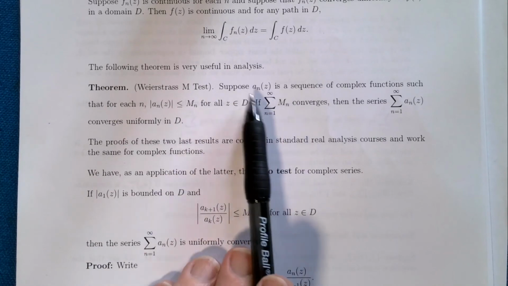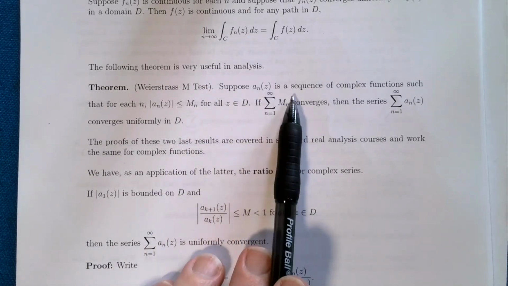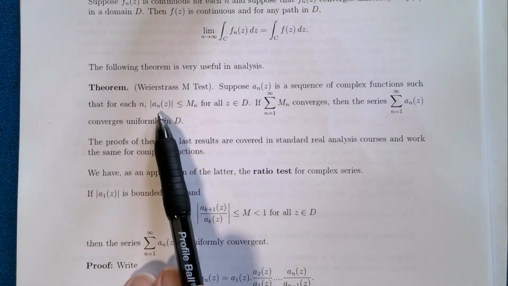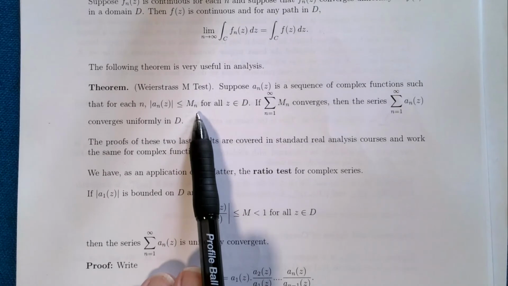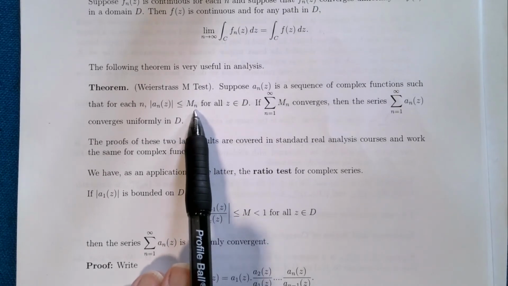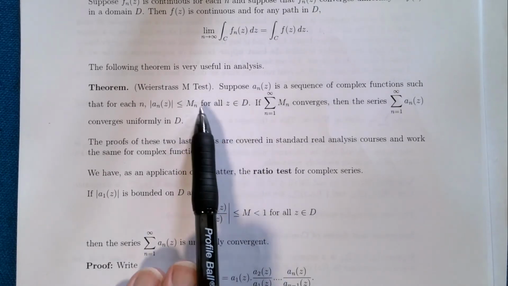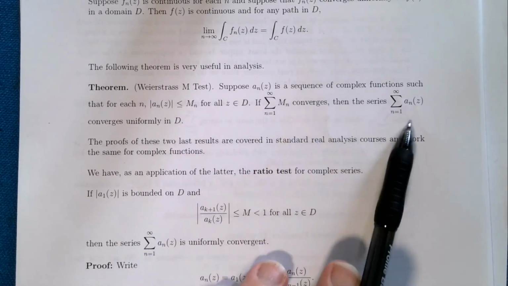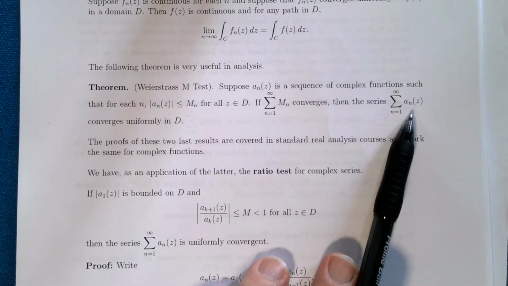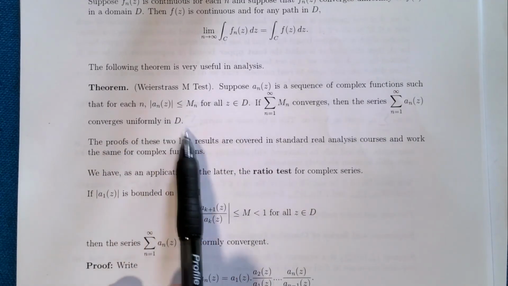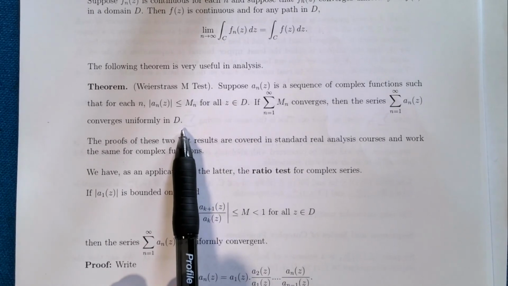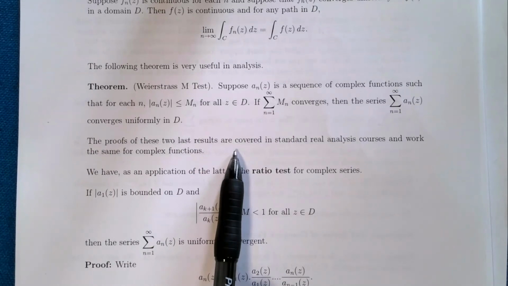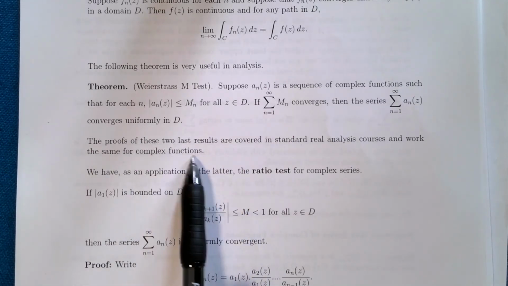So if we have a sub n of z as a sequence of complex functions, so that each of these terms is bounded by M sub n, depending only on n and not z, for all z in D, and if the sum of these M's converges, then the series of these functions converges uniformly in D. This is a very useful, very powerful tool. The proofs of these last two have been done in standard courses of analysis, and the proofs carry across nicely into complex functions.